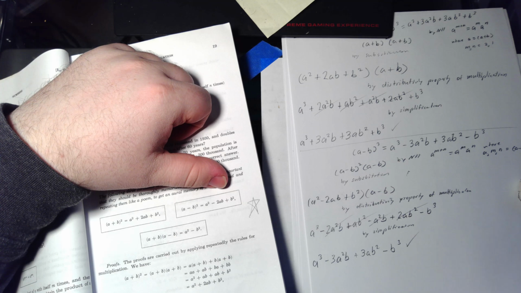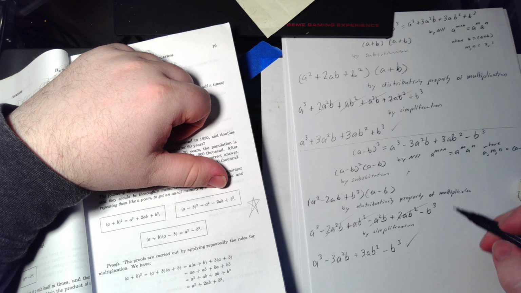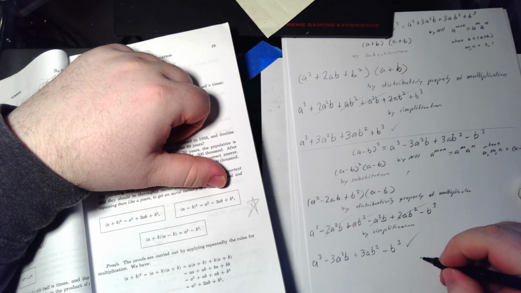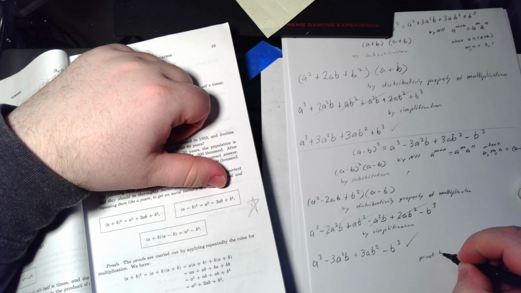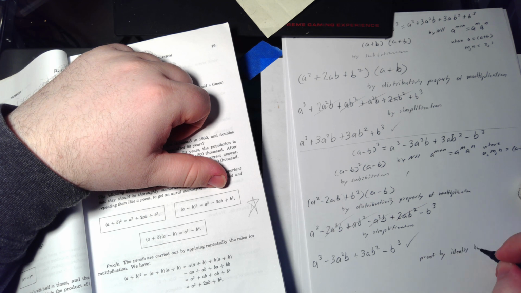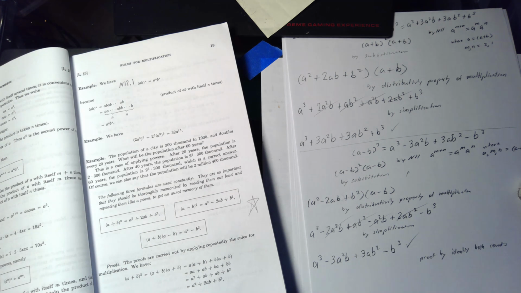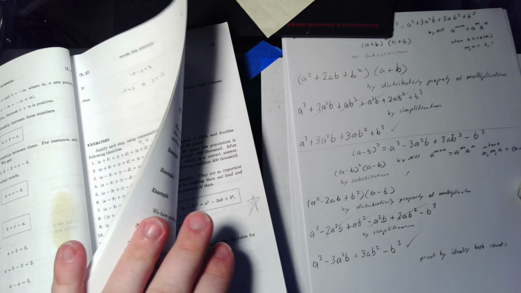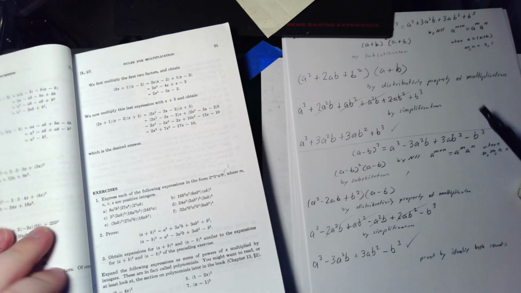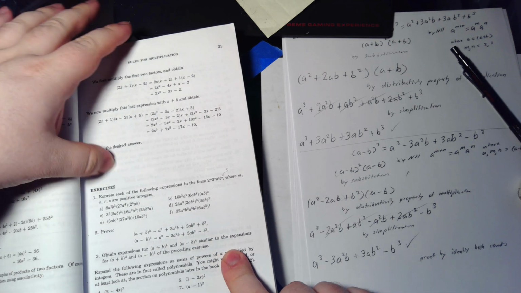So check. So we proved the identity on both accounts. Okay, that answers problem 2.